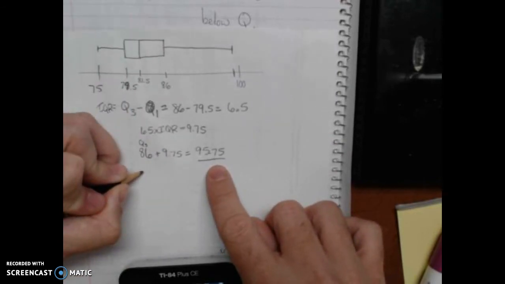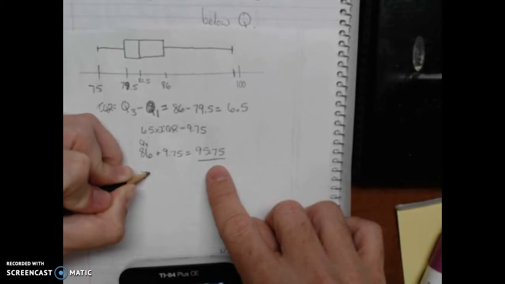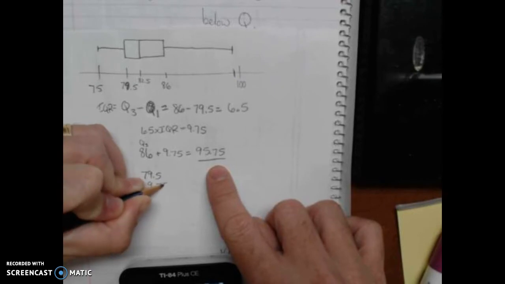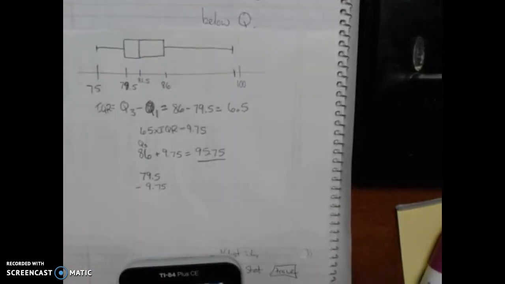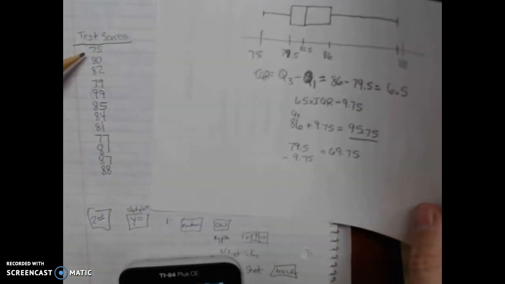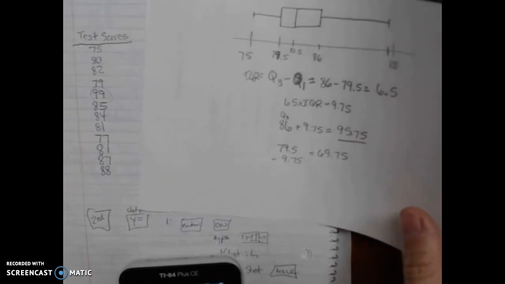Now we can go the other direction too. We can go from quartile 1, 79.5, and take away 9.75, and I get 69.75. And I look at my list. Is there anything there that's less than 69? No, there's not. So there are no outliers on the short side, but there is one outlier on the long side.